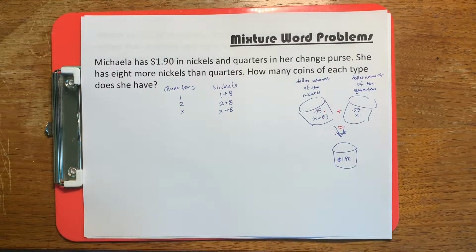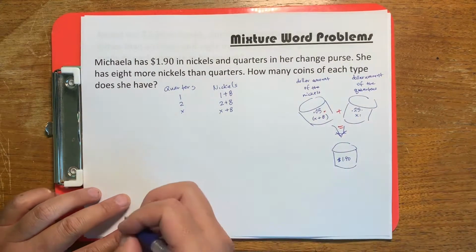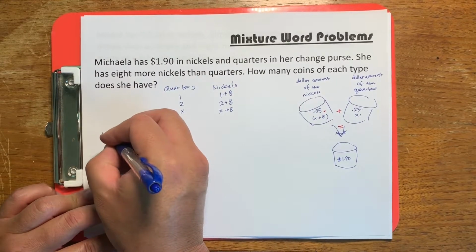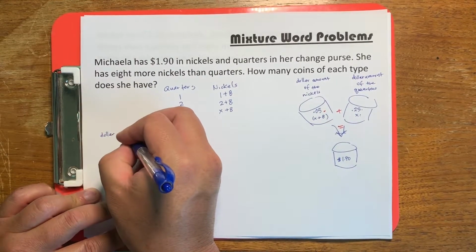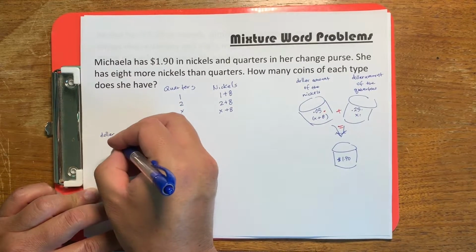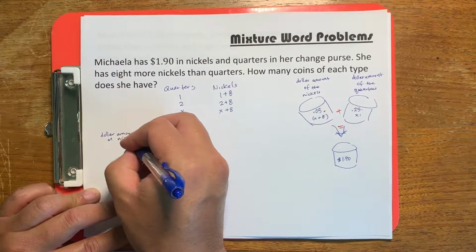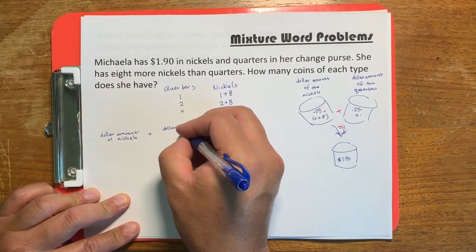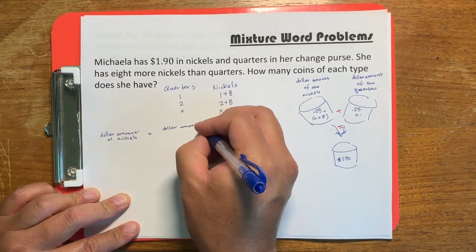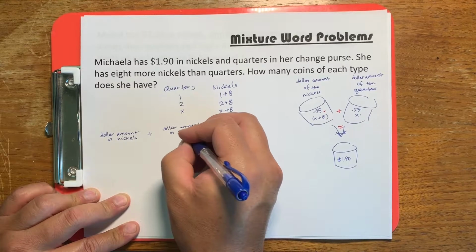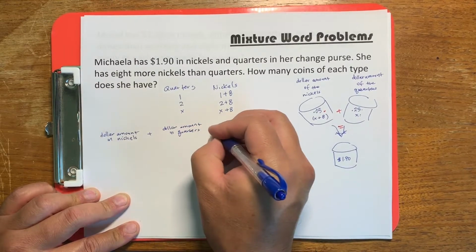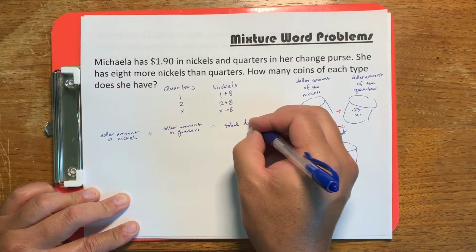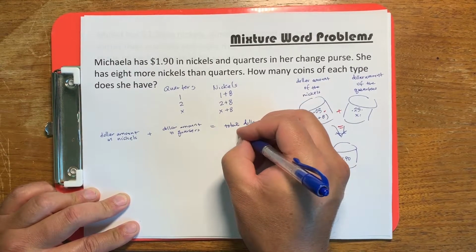So let's write that down. The dollar amount in nickels plus the dollar amount in quarters is equal to the total dollar amount.